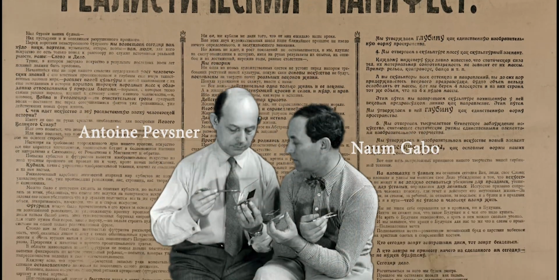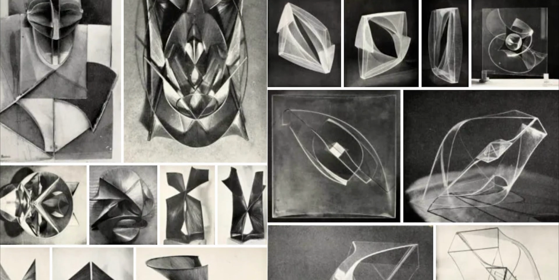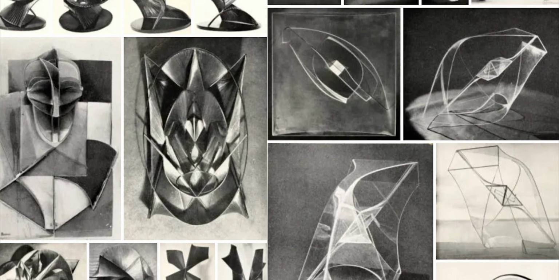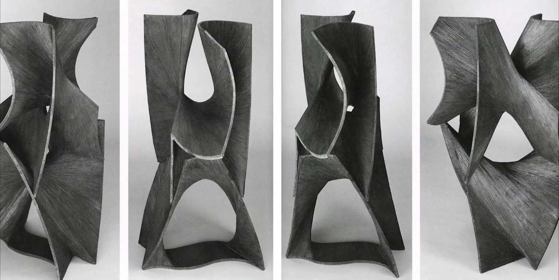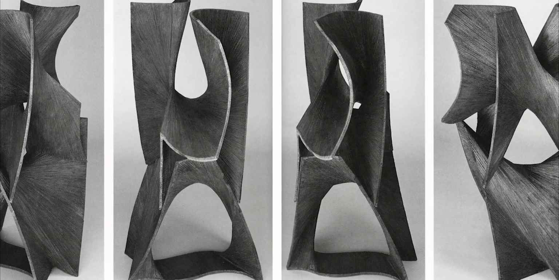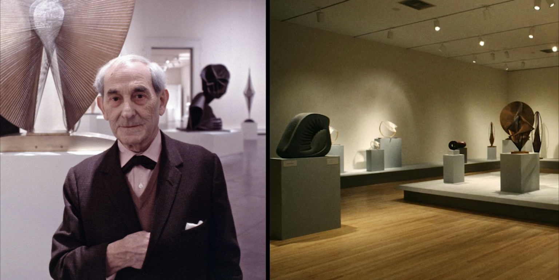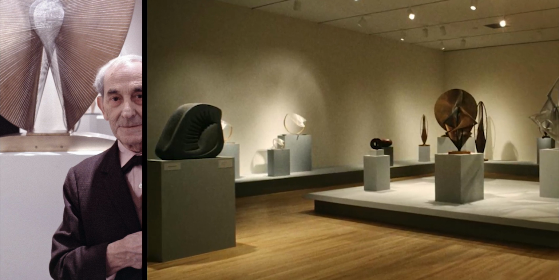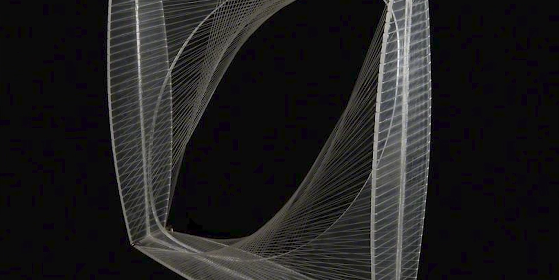Antoine Pevsner and Naum Gabor are considered pioneers of 20th century sculpture. They are designers, painters, and printmakers as well, pioneering kinetic works that assimilated new materials such as nylon, wire, lucite, and semi-transparent materials such as glass and metal. Gabor rejected traditional sculpture techniques of carving and molding, instead using processes closer to architectural construction, building up his sculptures from interlocking components. Ruled geometry was key in their design.